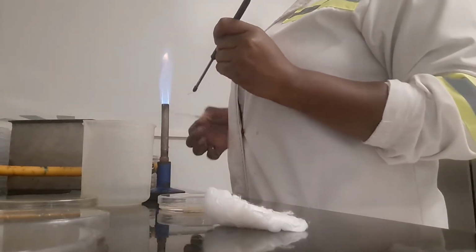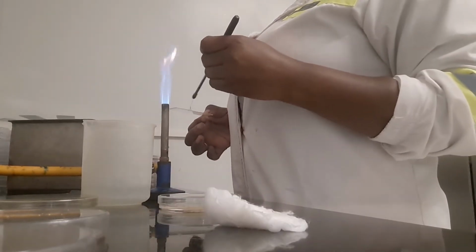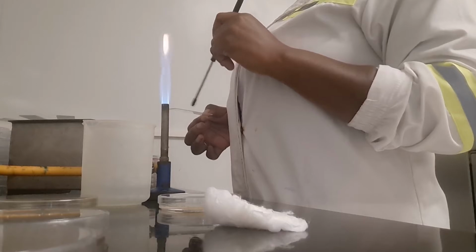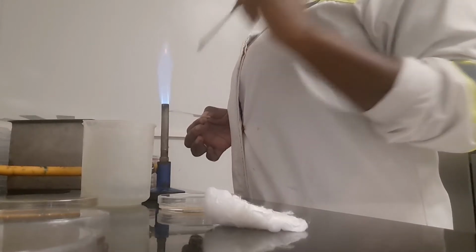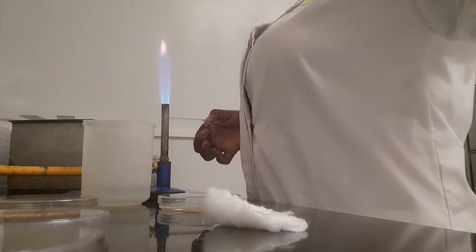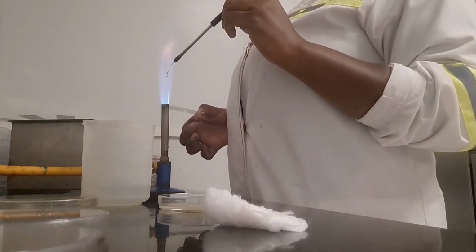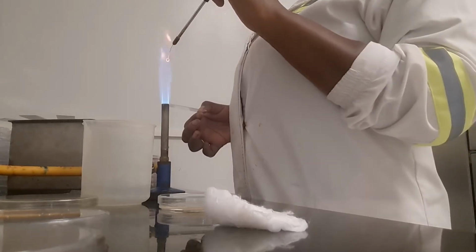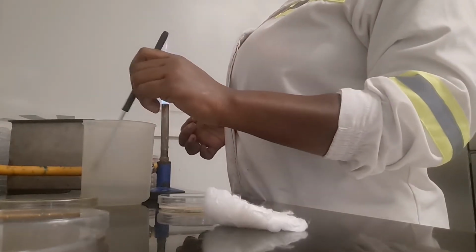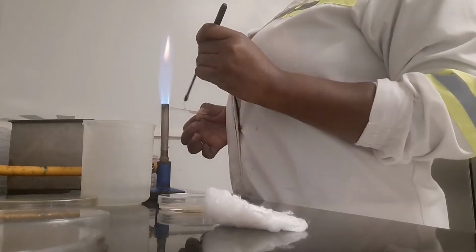So what we do, we first dip the inoculation loop in alcohol, you put it on the flame, you heat it up before you pick up your colony. Make sure you cool the loop so that it does not kill the bacteria. So yeah, after that I fix the cells onto the slide and then I dilute them using some distilled water.